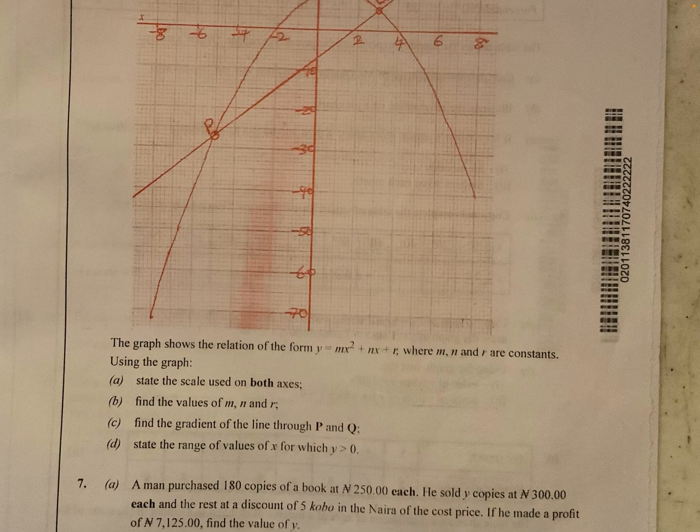Question B: find the values of m, n, and r. Question C: find the gradient of the line through P and Q. And question D: state the range of values of x for which y is greater than 0.